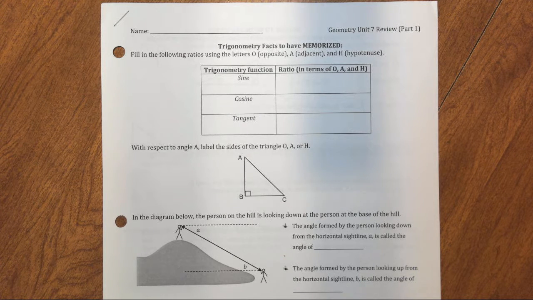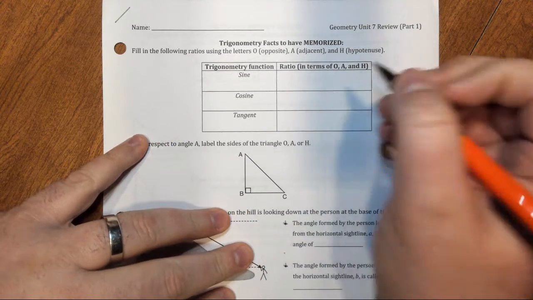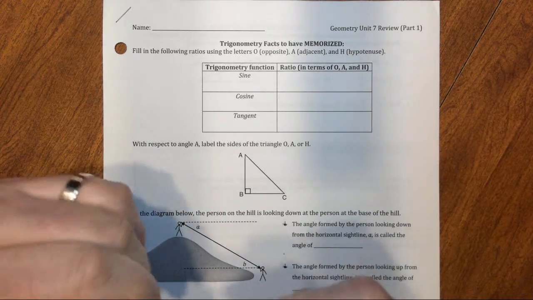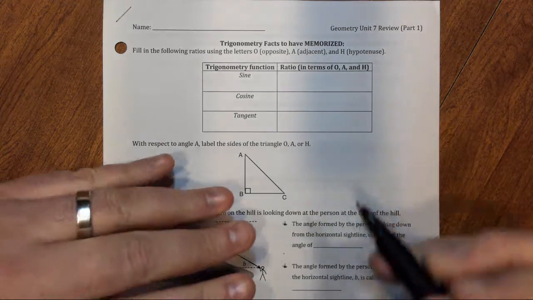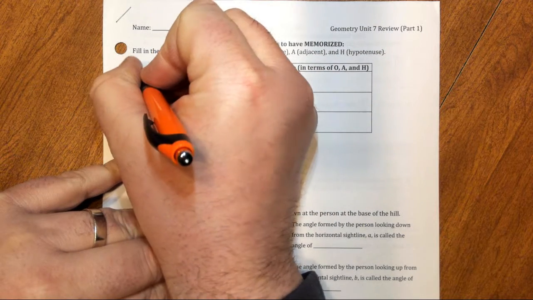All right, just a quick review of the Unit 7 review sheet, Part 1. This is one we went over in class today. So just a quick reminder, trig has to deal with right triangles, so you have to have a right triangle to use it. That means SOHCAHTOA.